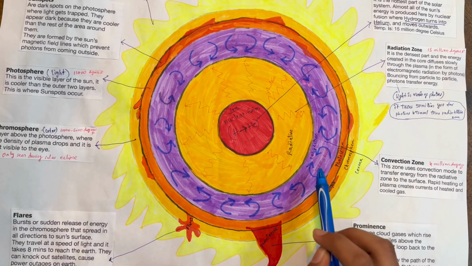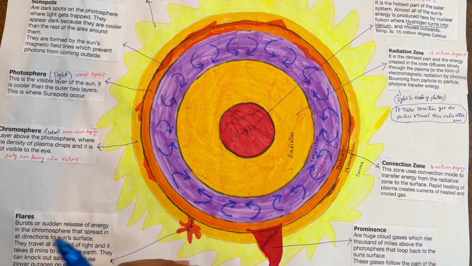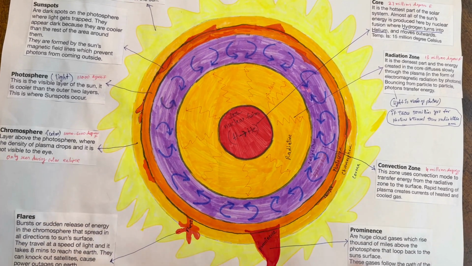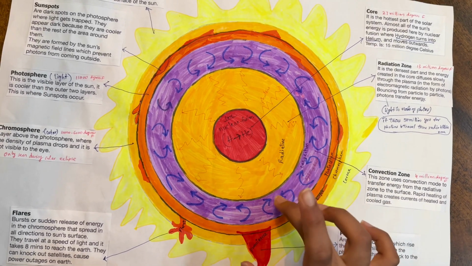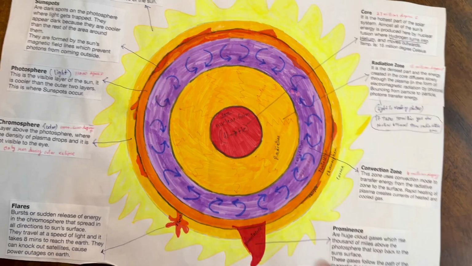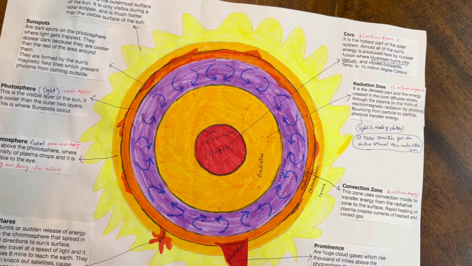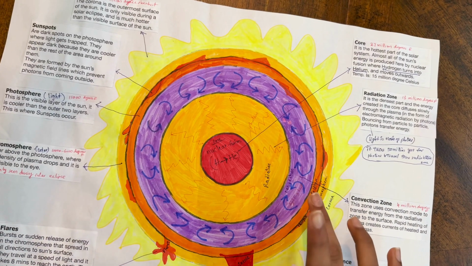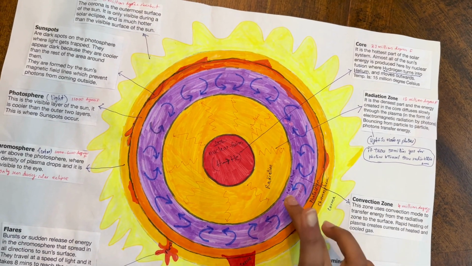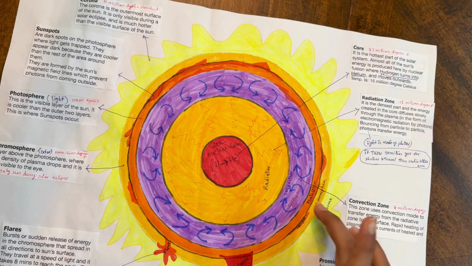Next, we're going to be talking about the convection zone. As the name implies, convection is where hot matter below rises to the top and cold matter at the top comes to the bottom. The reason this happens is because the cold stuff is more dense than the hot stuff. So hot stuff rises, cold stuff sinks. When it goes to the top, it turns cold and goes back to the bottom. Near the core it is more heated, so it rises to the top.